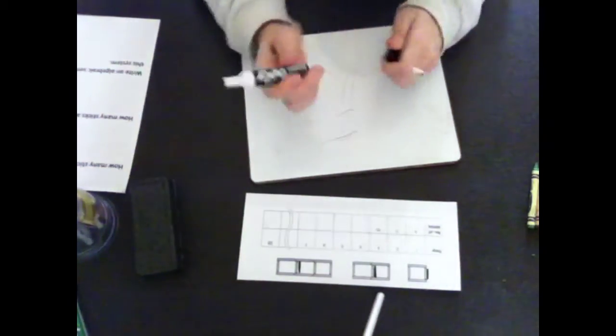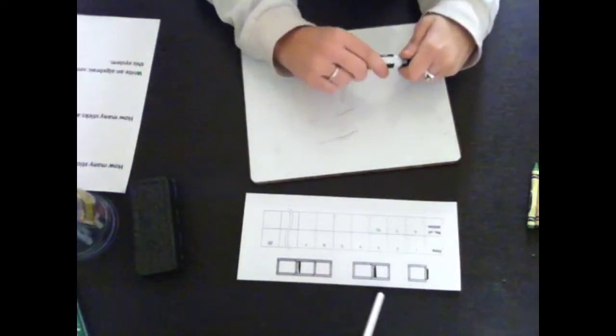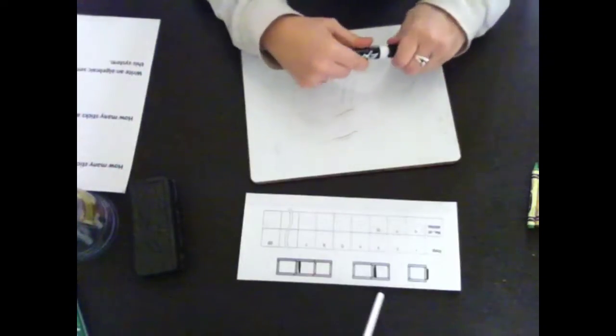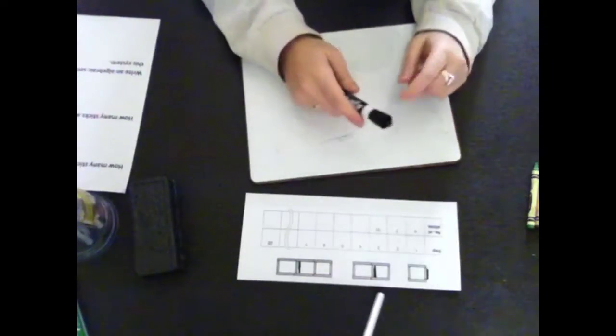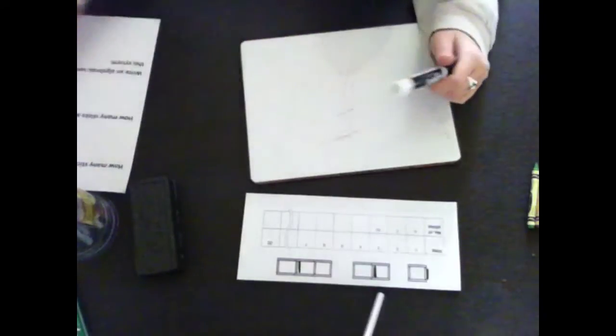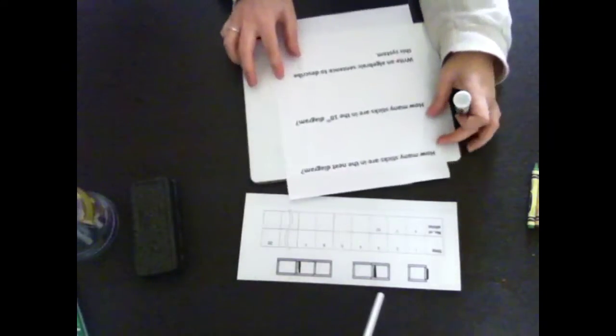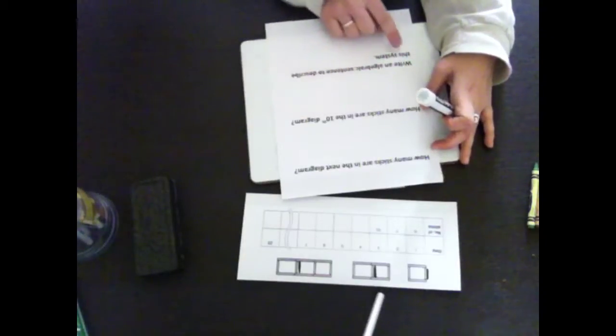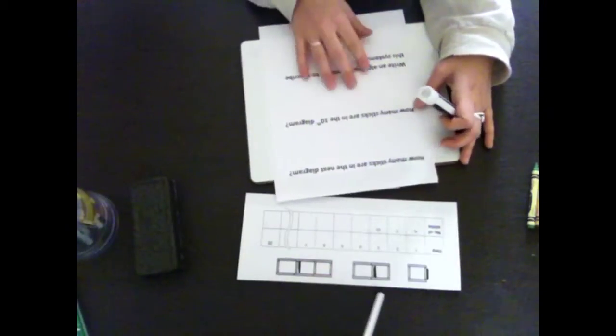So today we're going to have a look at patterns in algebra, and we're going to look at a simple stick pattern, and we're going to come up with an algebraic rule, but really understand where the rule comes from. So before we start, we need to know these questions. How many sticks are in the next diagram? How many sticks are in the 10th diagram? And write an algebraic sentence to describe this system.